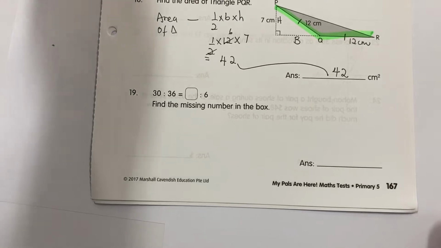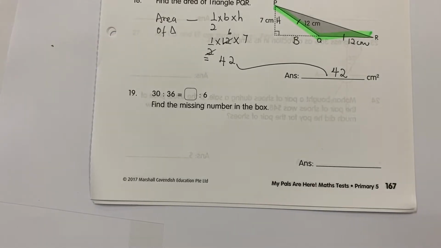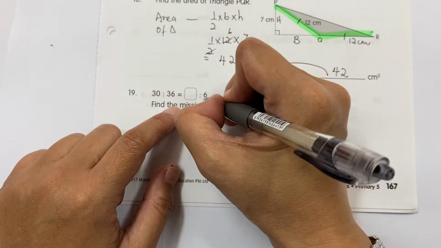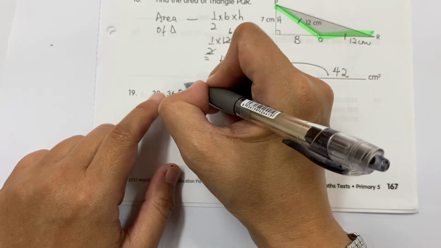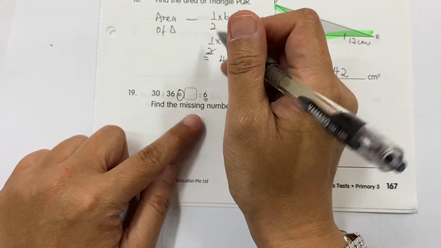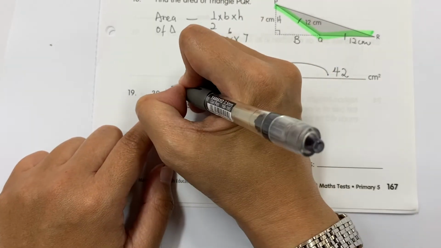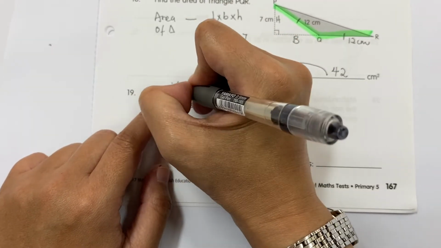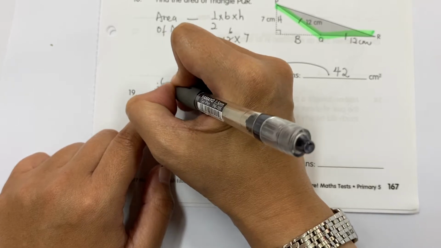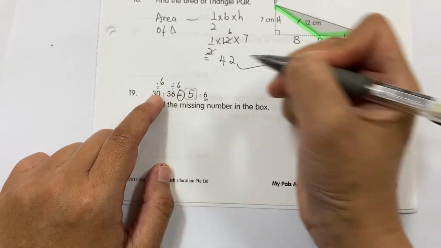Okay, next. So this is a ratio question, as you can see. So if this is a 6, now equal means whatever that is on the left is also on the right. So here how do you get from 36 to 6? That means you got to divide it by 6. If you divide this by 6, this one must also be divided by 6. So this answer is a 5.